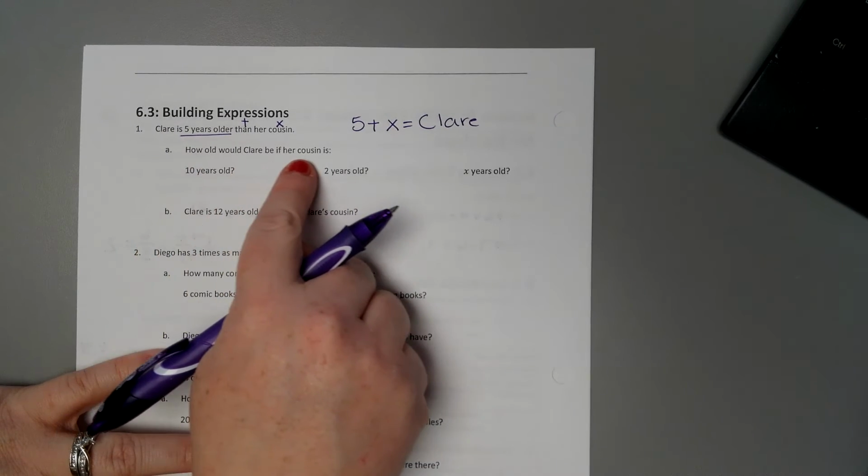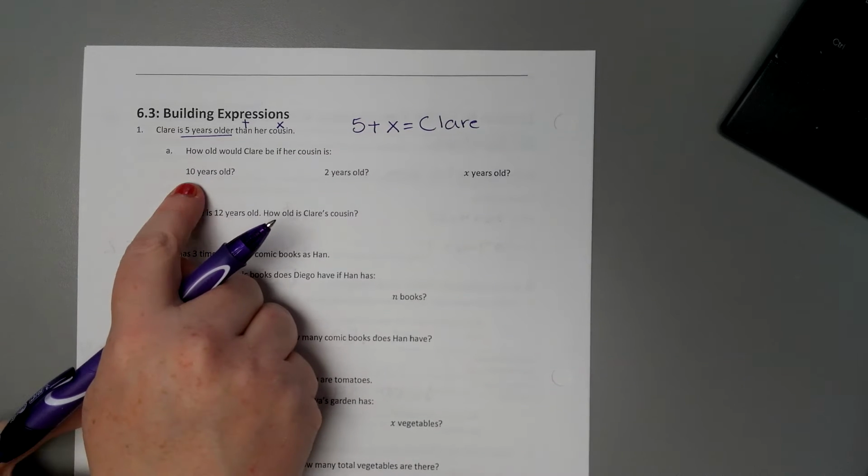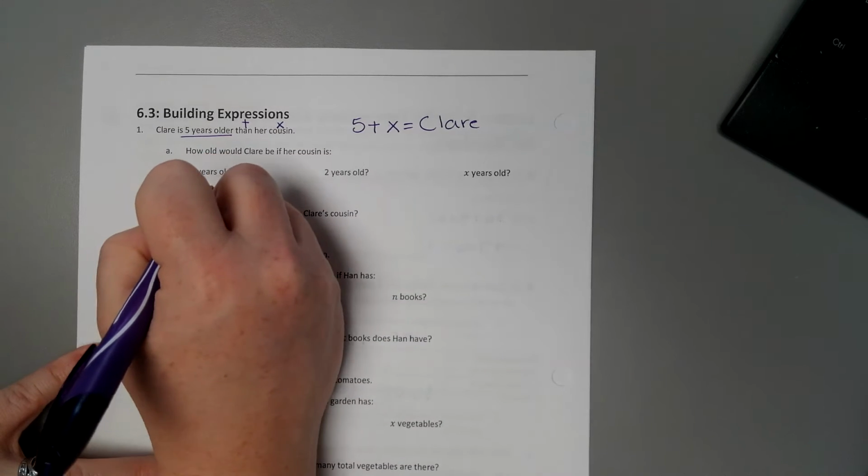How old would Claire be if her cousin is, so now her cousin is 10 years old. So I have 5 plus 10.